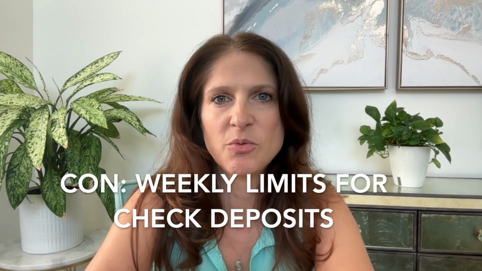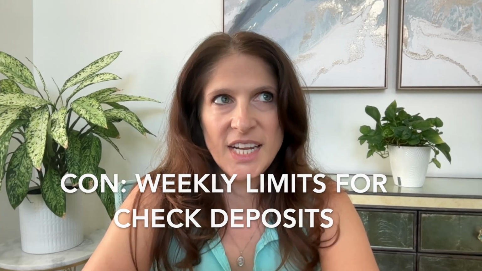Another con is that Found Business Bank will only accept up to $3,000 per week in checks. If you have a few checks and once they're all added up together, they add up to more than $3,000, then you're going to have to wait a rolling 7 days before you can deposit it, which I think is troublesome because not everyone pays close attention to their accounts when they write a check. A week later, they might not have the money in there anymore. So I don't really like that cap of $3,000.